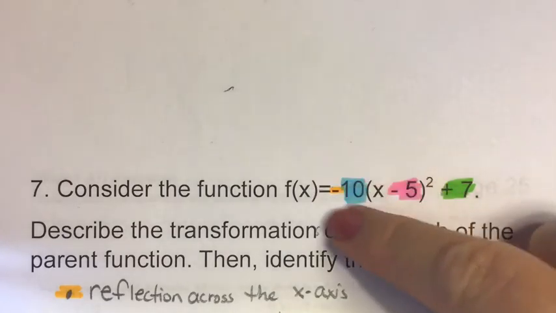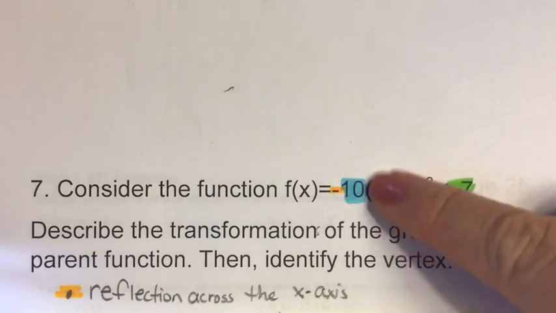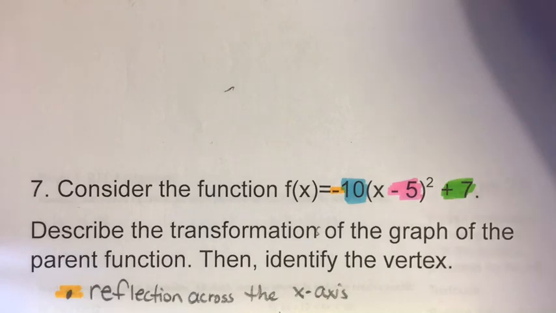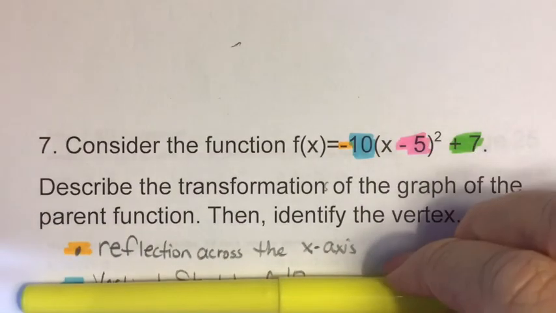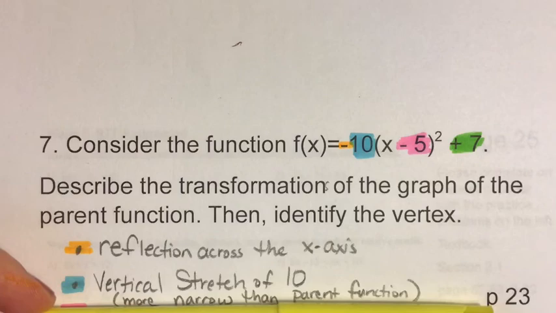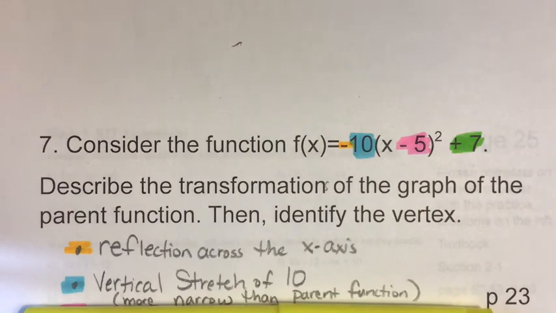Because a is negative 10, the absolute value of negative 10 is 10, and that tells me that I have a vertical stretch of 10. Vertical stretch of 10 means that the graph of this function is more narrow than the parent function.